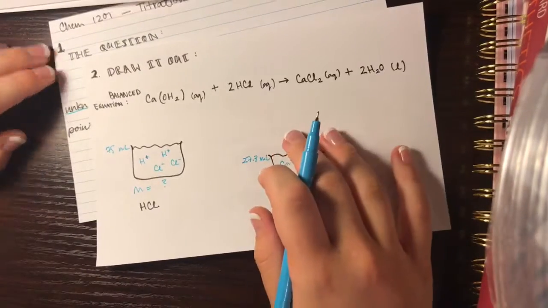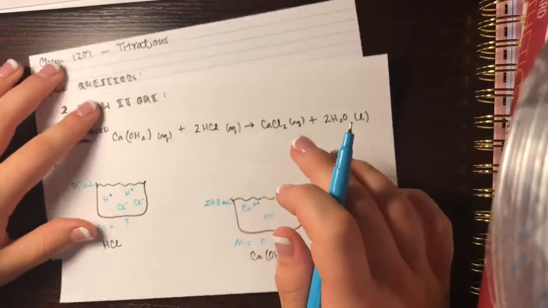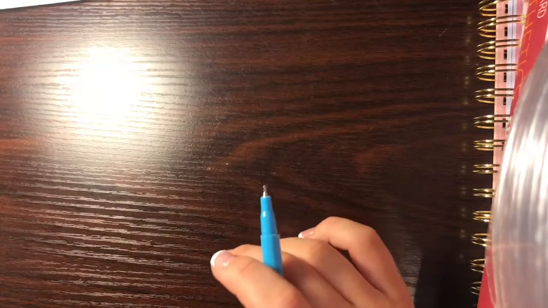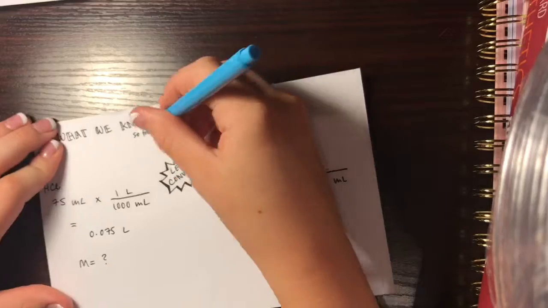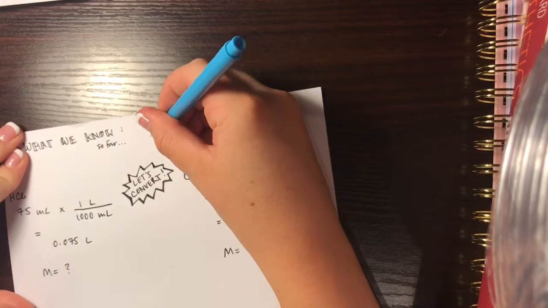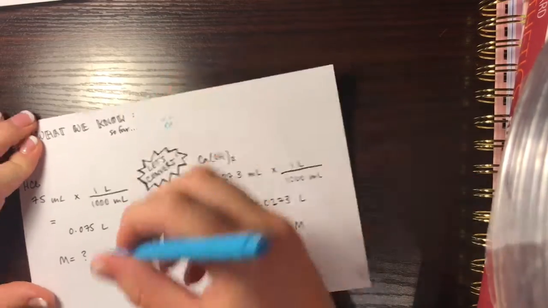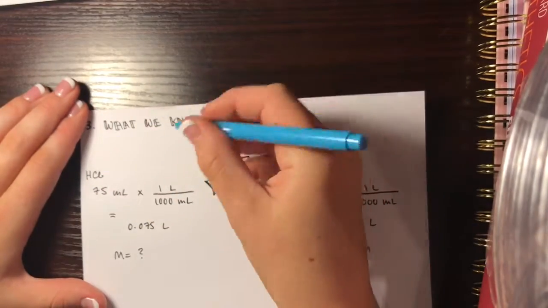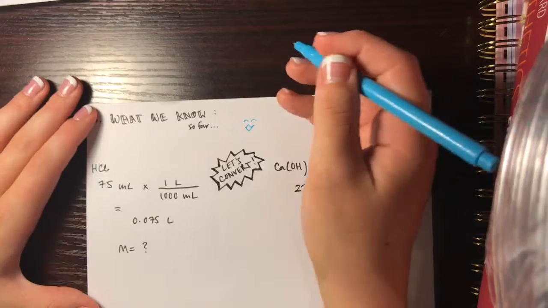Alrighty. So now that that's all drawn out and we have a clear picture in our head, we can start putting together what we know. So for our hydrogen chloride, the first thing we're going to do is write down how much we have of it.